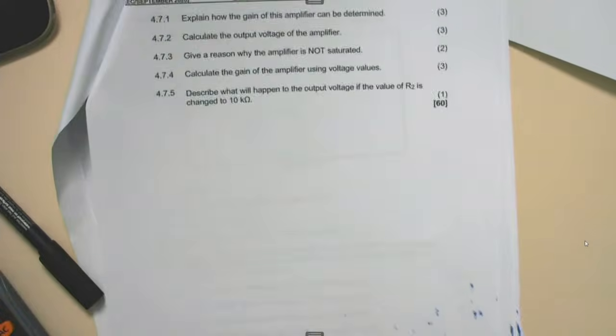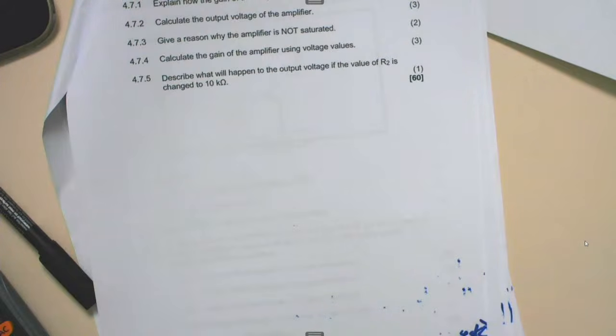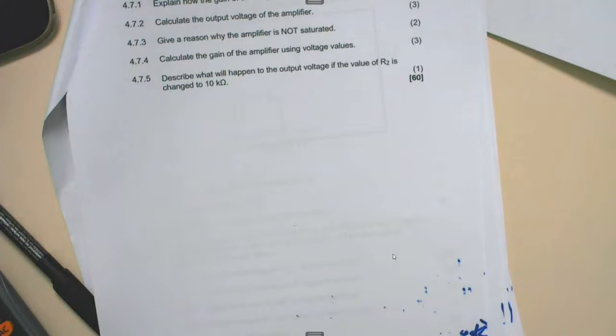Let us proceed to the last one in this question. Here they say describe what will happen to the output voltage if the value of R2 is changed to 10k, which is 10,000 ohms or 10 kilo ohms. So if R2 is changed to 10k, the gain of V2 will increase, causing the total output voltage to decrease. So the total voltage will decrease.